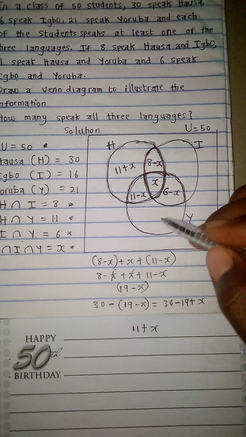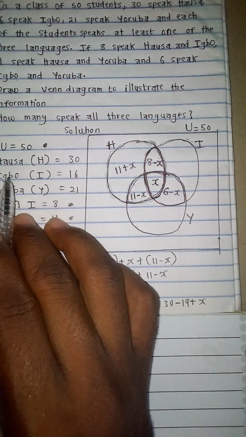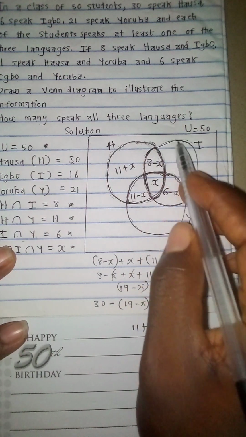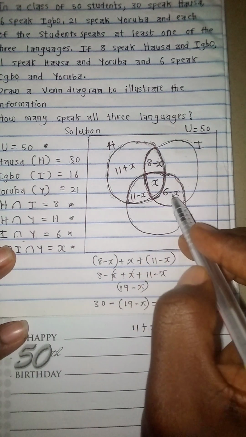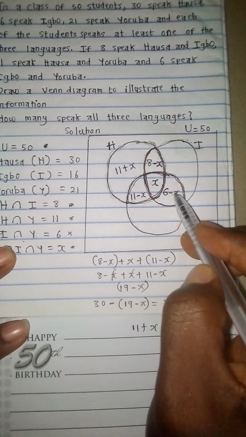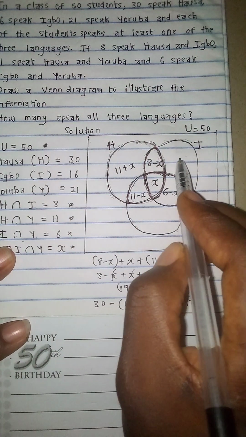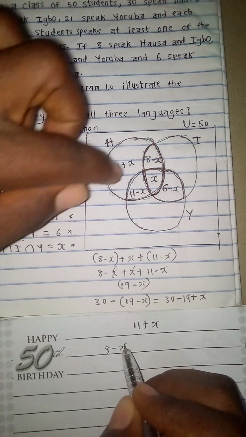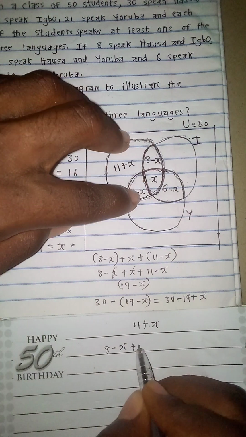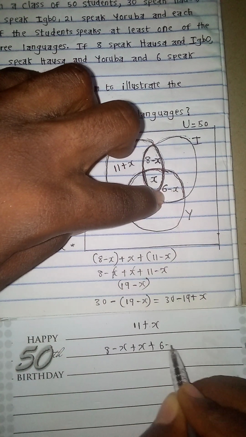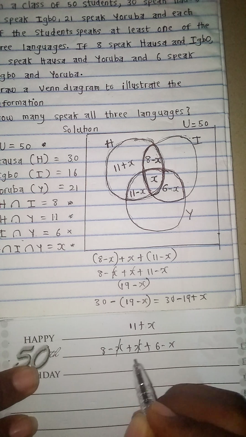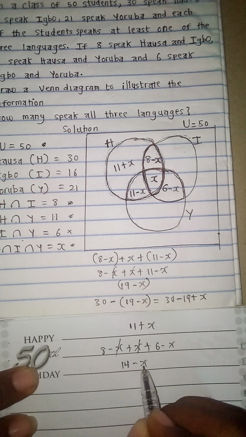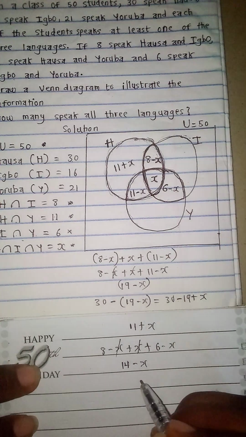Now, let's fill in the remaining 2 parts. Our I, we have 16. That means the whole circle of I must have 16. But we have 3 portions already, so we need to add these 3 portions together and take it away from 16. Whatever we have left, we write it here. So that's going to be 8 minus x, add it to plus x, then add it to 6 minus x. So minus x plus x goes, 8 plus 6 is 14 minus x. So after adding these 3 things, we got 14 minus x.